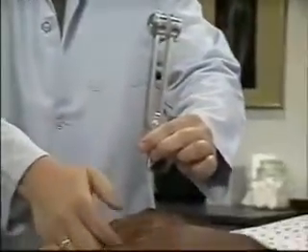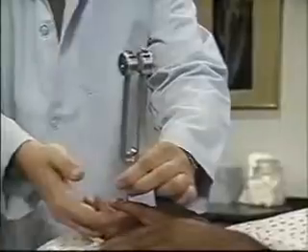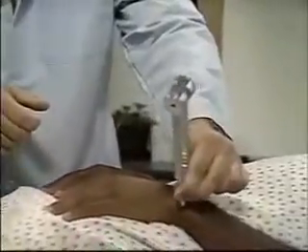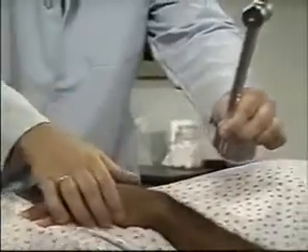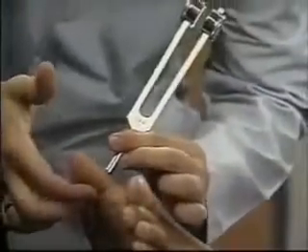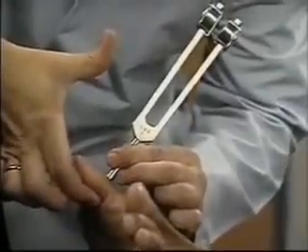Normally, vibratory sensation is intact distally. If it is diminished, proceed to more proximal bony prominences, such as the wrist and elbow. Once again, tell me what you feel. Vibration. Tell me when it stops.